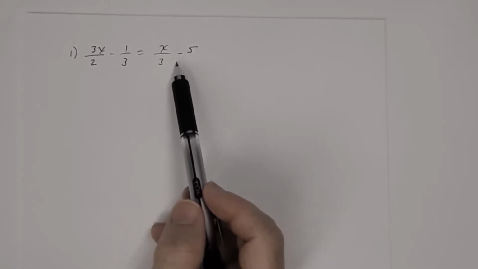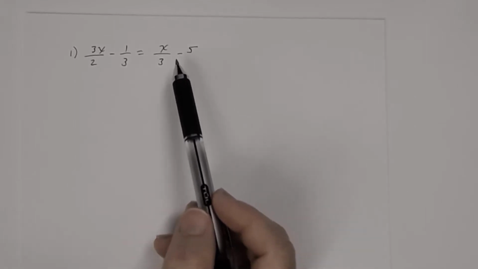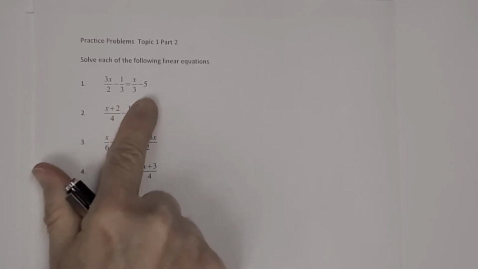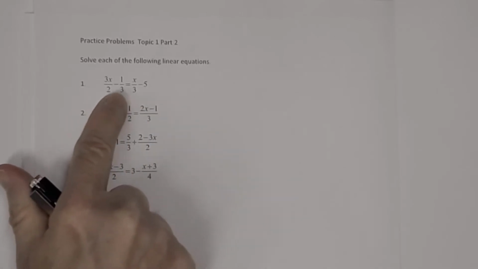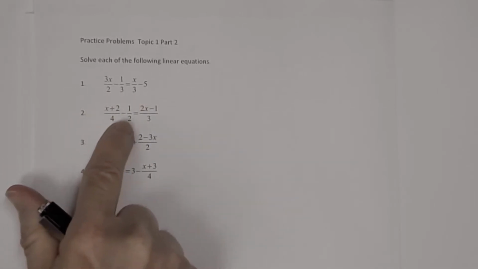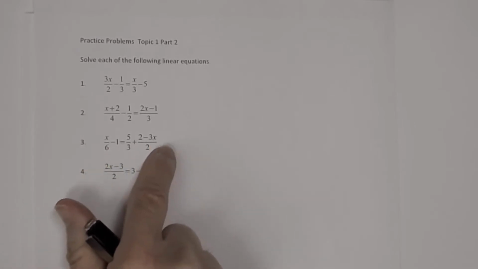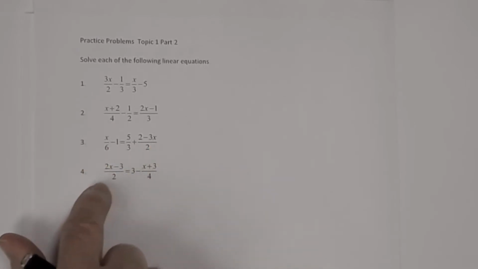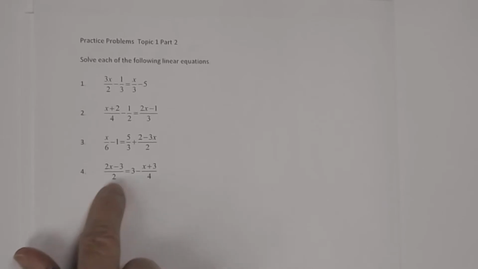Now, what you also want to notice is that all of these problems involve whole numbers. So 2, 3, 3. There are no variables in the denominator. So that's going to be another topic. But in this case, you only have whole numbers in your denominators. There aren't any variables involved in the denominator.